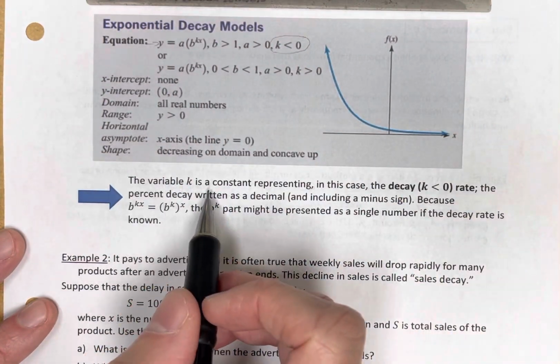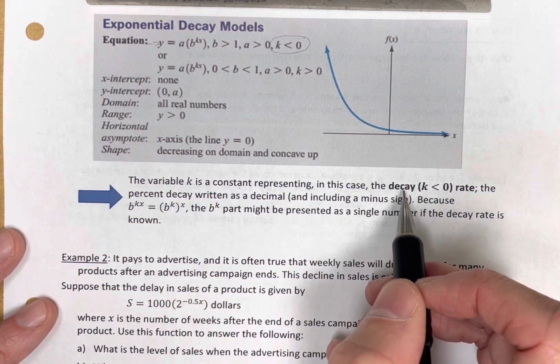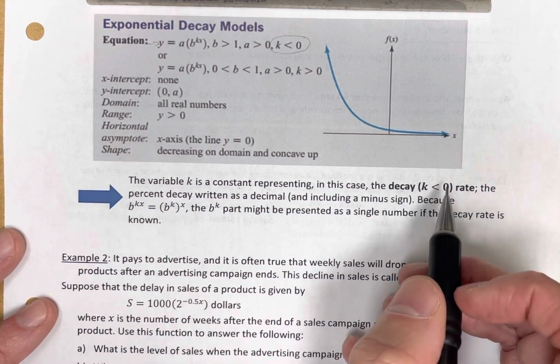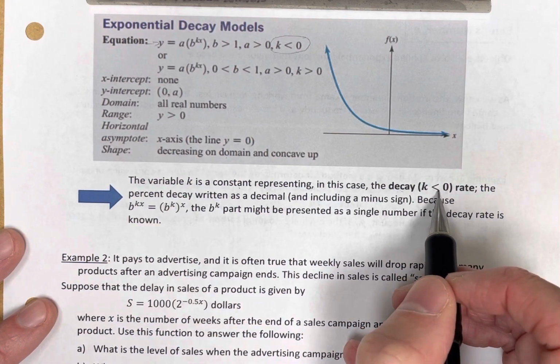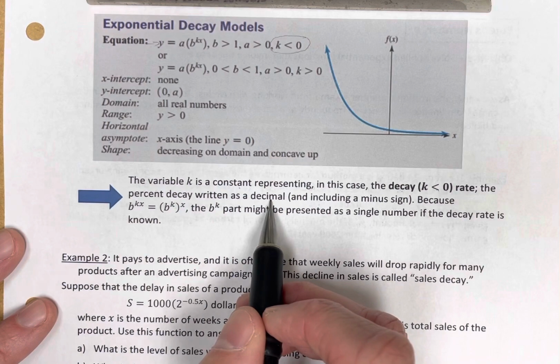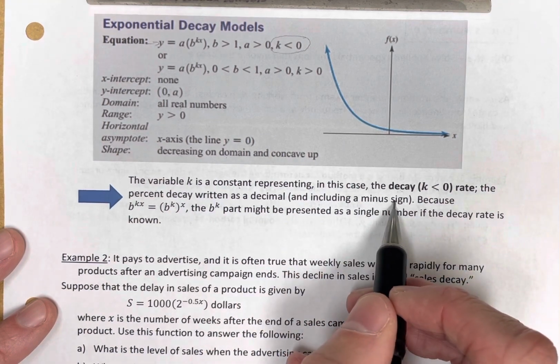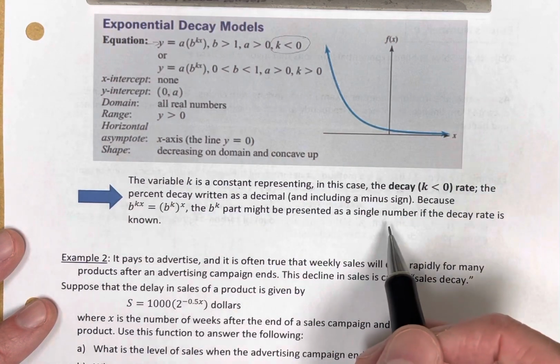Okay, let's again focus on that variable K. It's a constant. It represents decay. And so usually the K will be negative. That will show us that we have a decay rate, so it'll be less than 0. And it's again always written as a decimal, and it includes a minus sign. If there's no minus sign, it's positive, so it's growth.